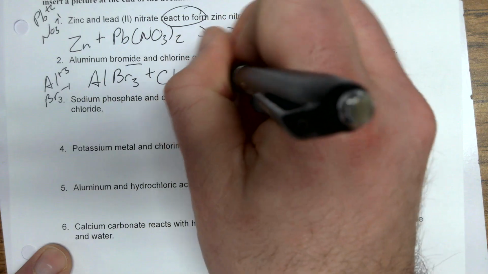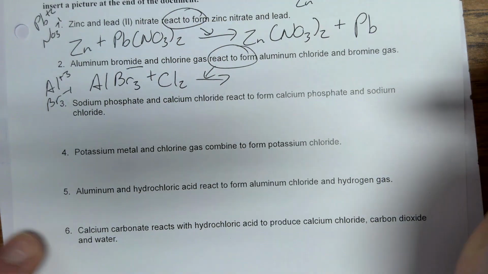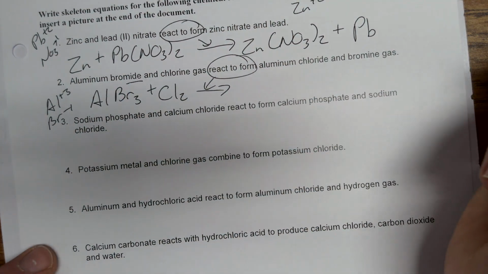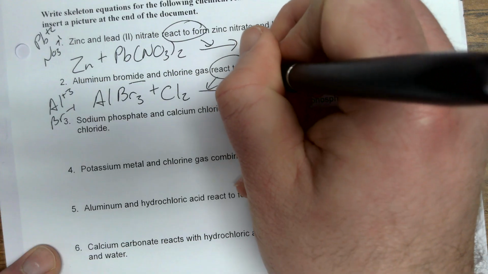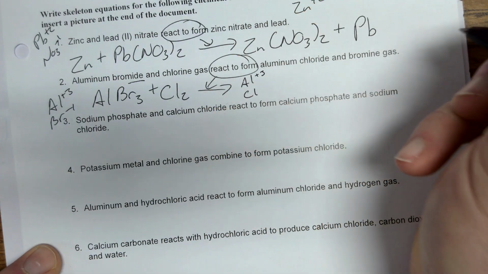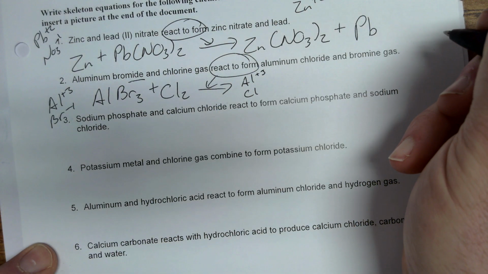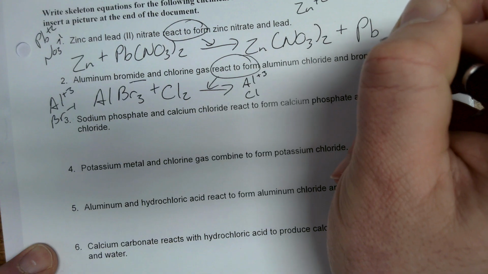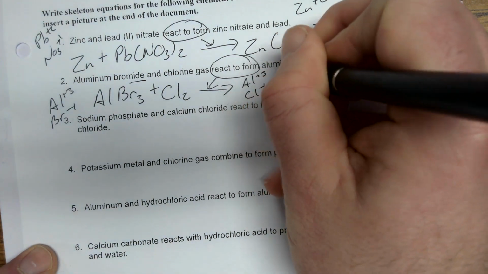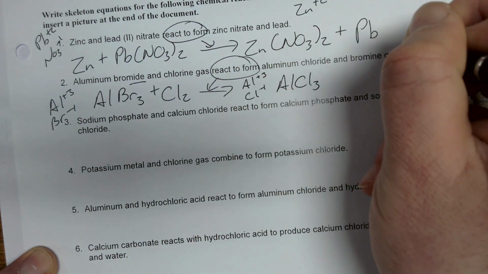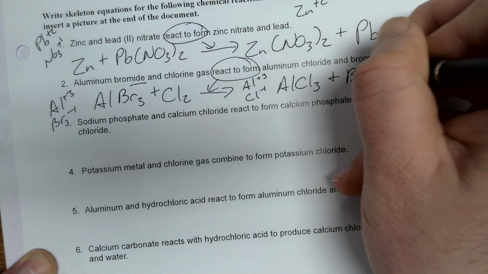React to form, that's my arrow, aluminum chloride. Al+3. What's my charge on a chlorine? Not 2, -1. AlCl3 plus bromine gas, Br2.